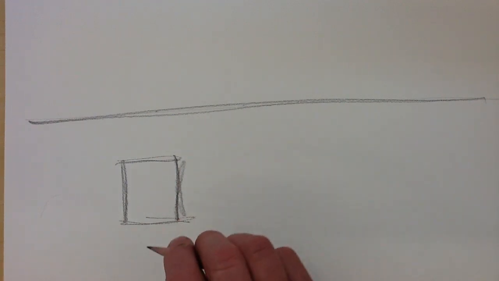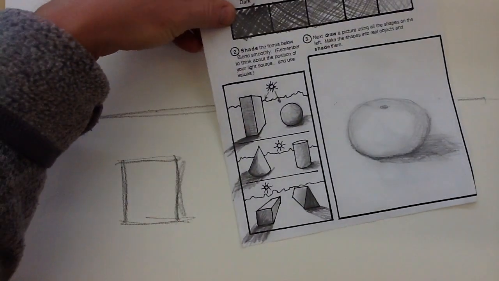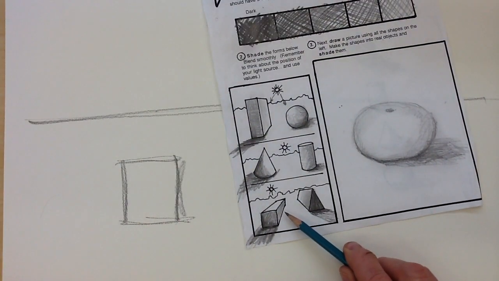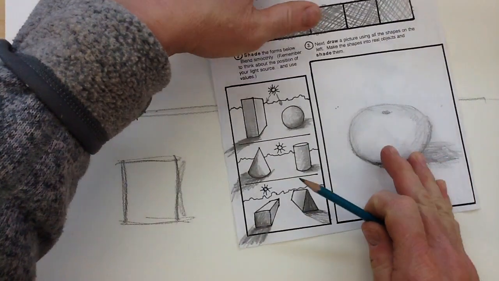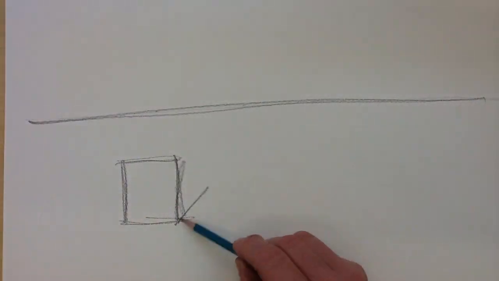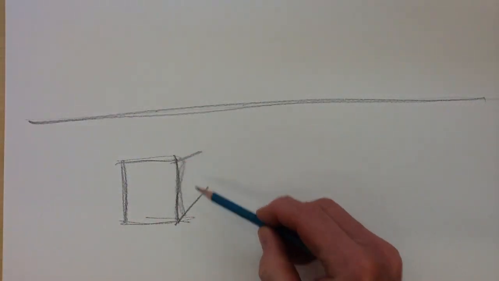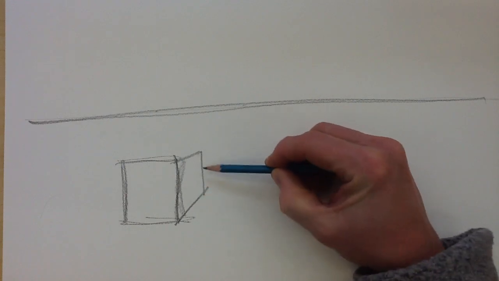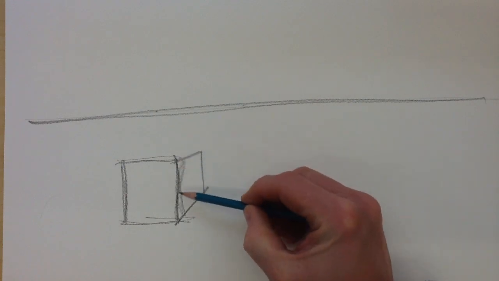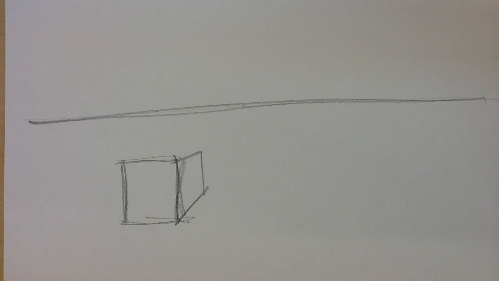But next part of this square is I want to make it look like it goes back into space, just like this. So simply what I'm going to do is take this line here and this line, and they get a little bit smaller. Do you see how those two lines get closer together here and further away here? That is what shows depth, space.